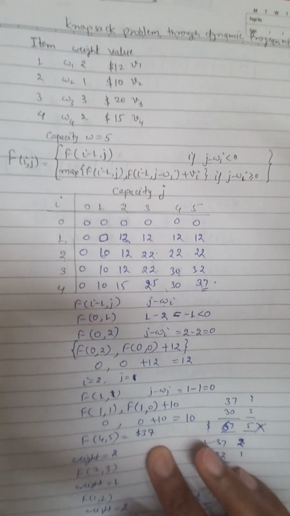So this is all about the knapsack problem through dynamic programming.